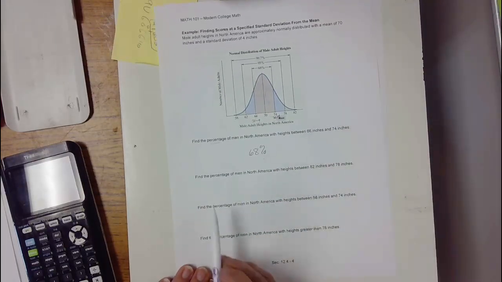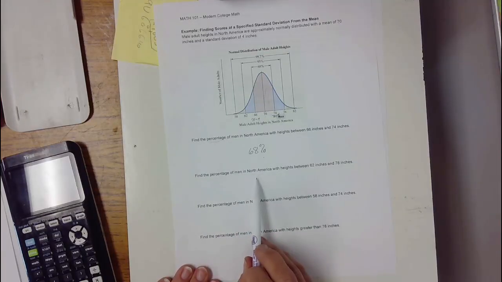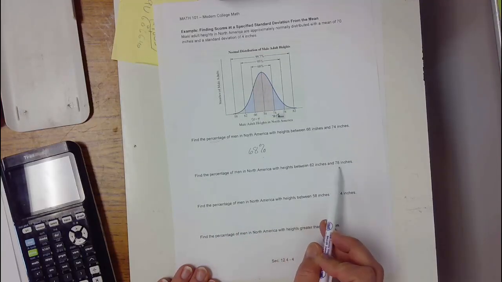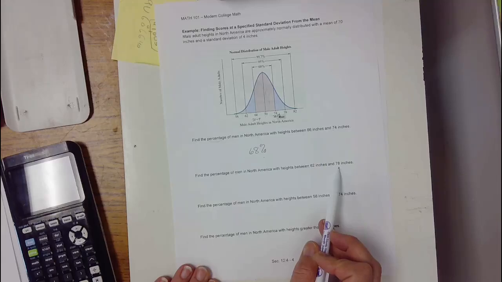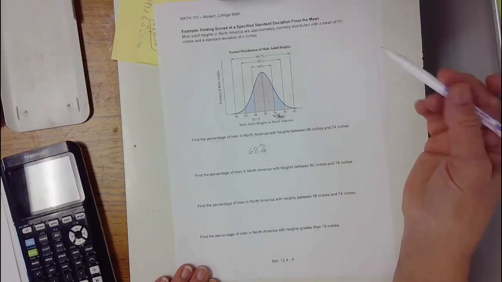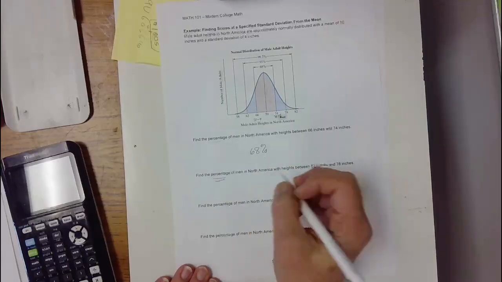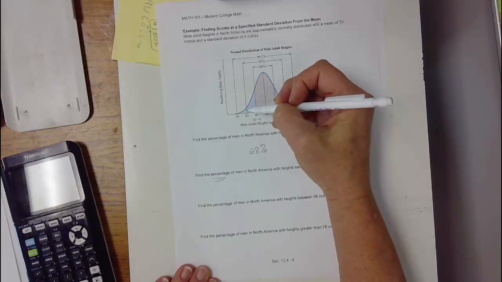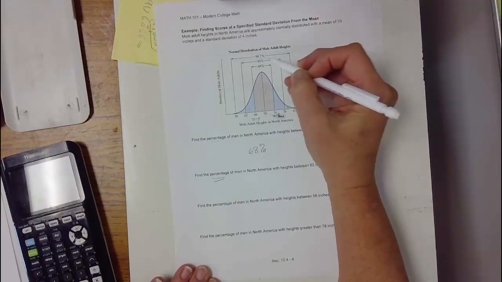The next one says find the men in North America with heights between 62 inches and 78 inches. So Asher, can you tell me what that would represent? What percentage? 95. Yep. And again, he's looking from here to here, and that would be the 95%.